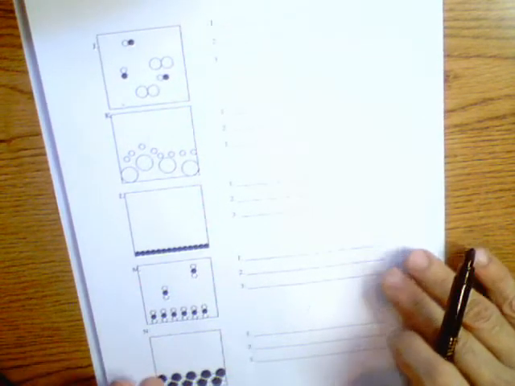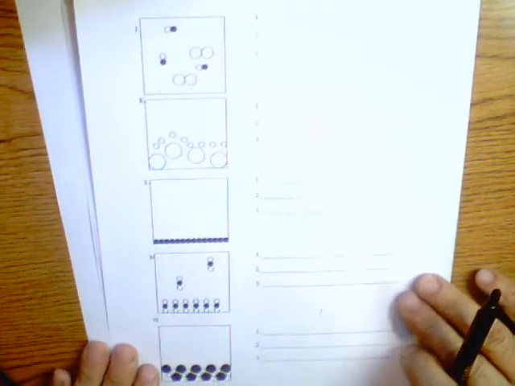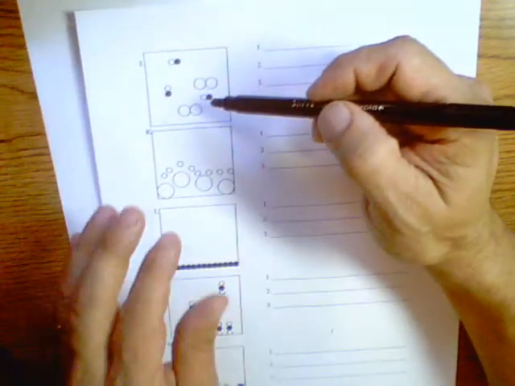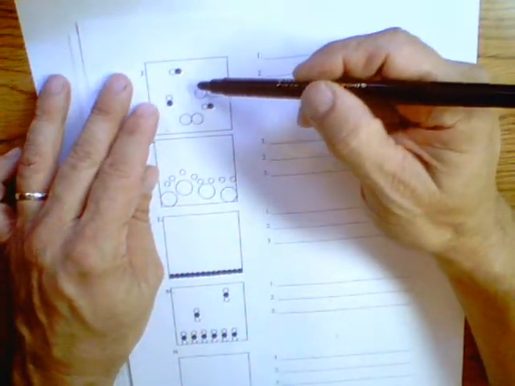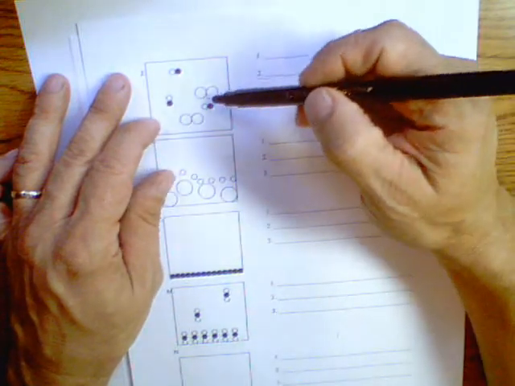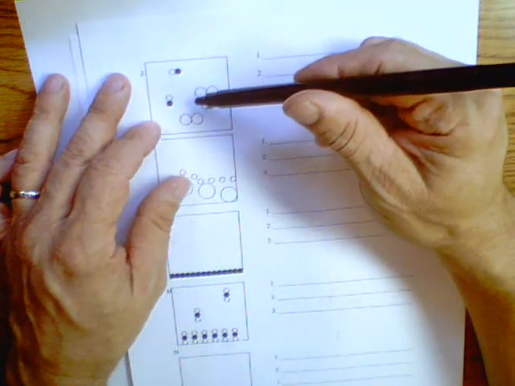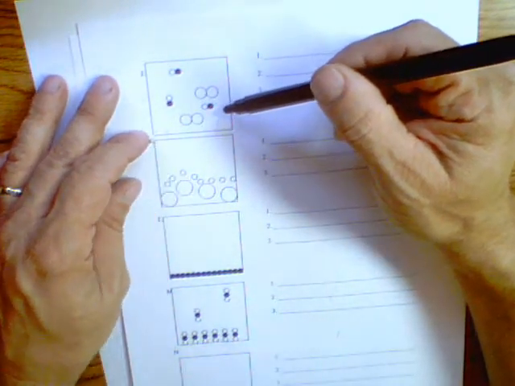So what I'll do is I will give you an assessment like this to ask you whether this is a solid, liquid, or a gas. Is it made up of compounds, pure substance? Is it heterogeneous? Is it homogeneous?